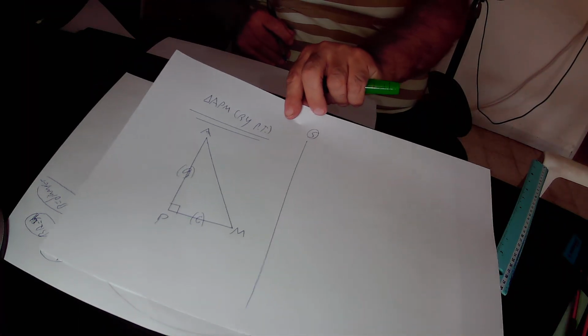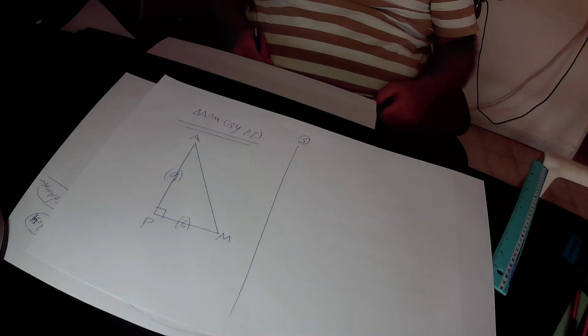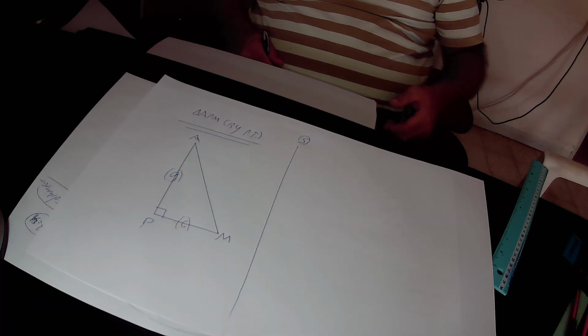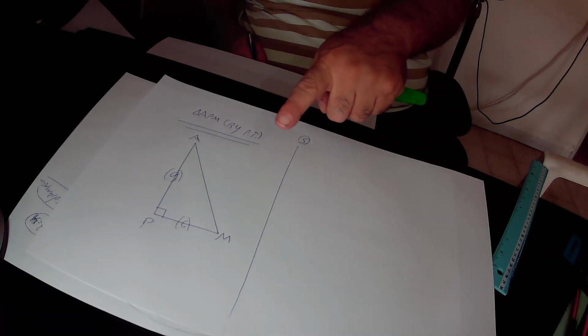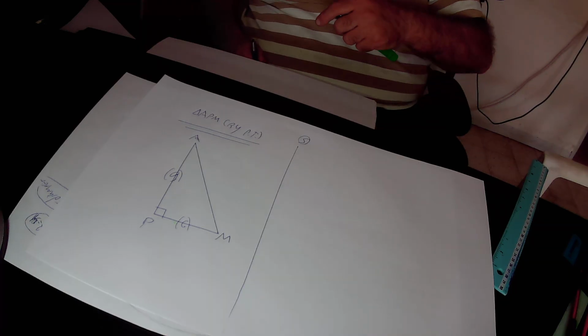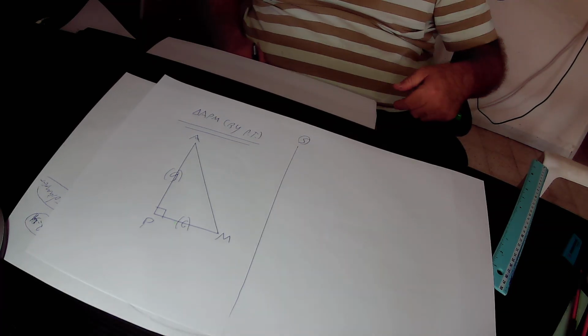Okay, this is the right triangle APM that I copied from the original drawing. In this right triangle APM, according to the Pythagoras theorem, AM squared, the square of the hypotenuse, equals AP squared plus PM squared.